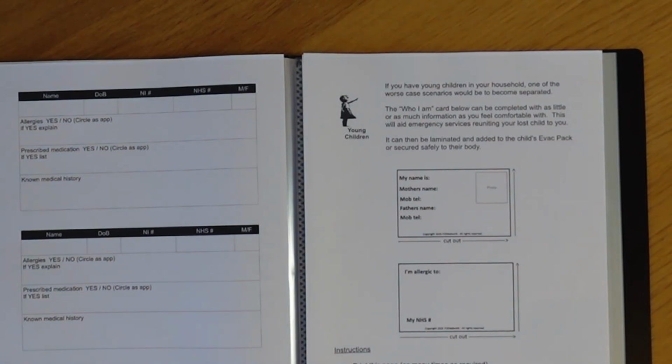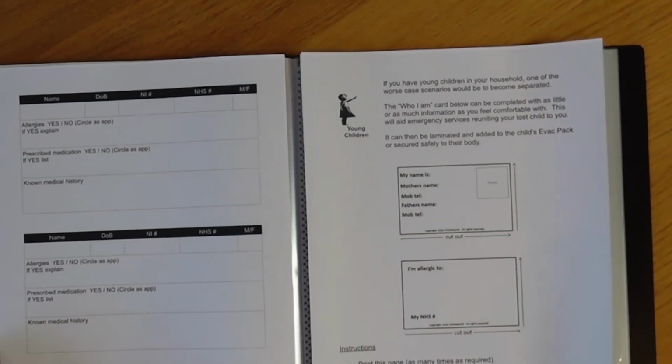And it just says, my name is, mother's name, mobile telephone number, father's name, mobile telephone number. You can affix a little photograph there if you want. And on the reverse, it just says, I'm allergic to, and my NHS number. You can use it or not use it, put in as much or as little information as you want. It's entirely up to you. It then gives you some instructions on how to finish that off.